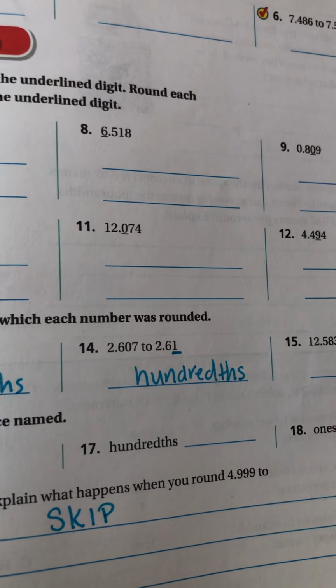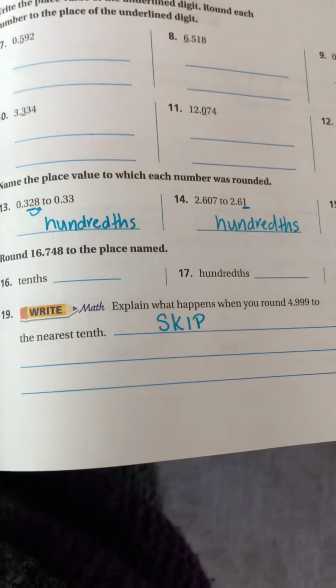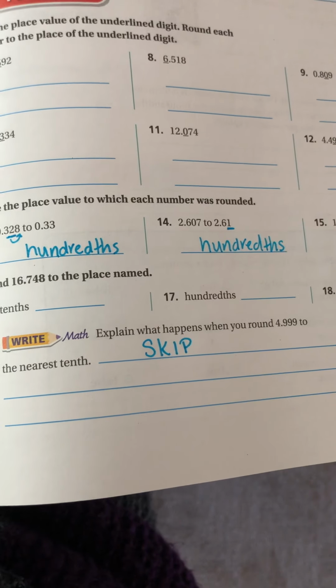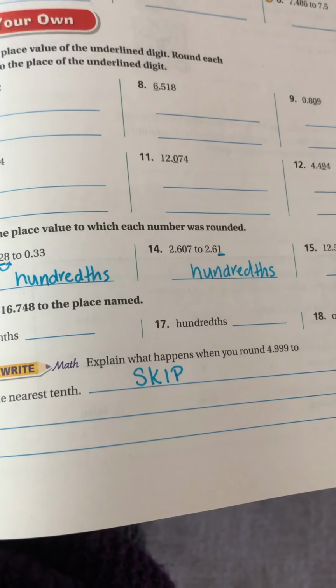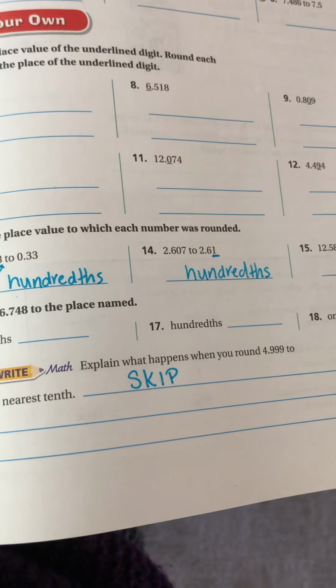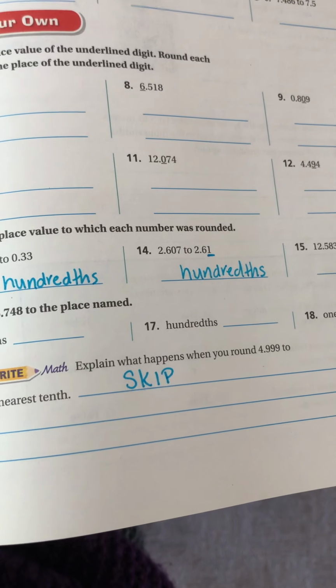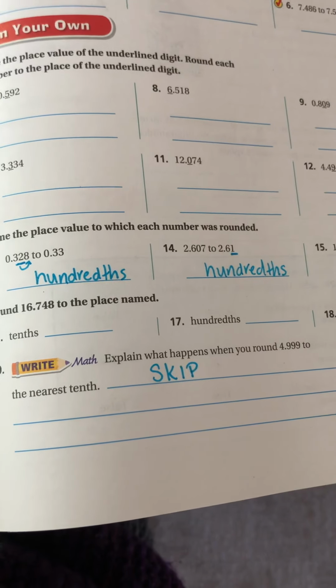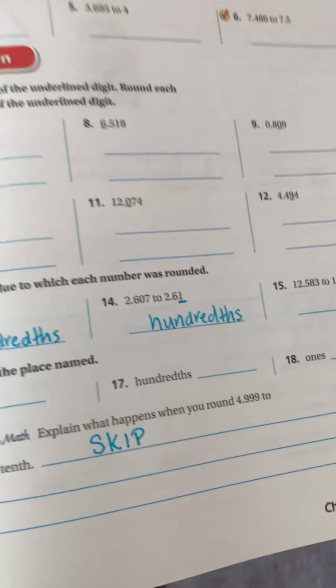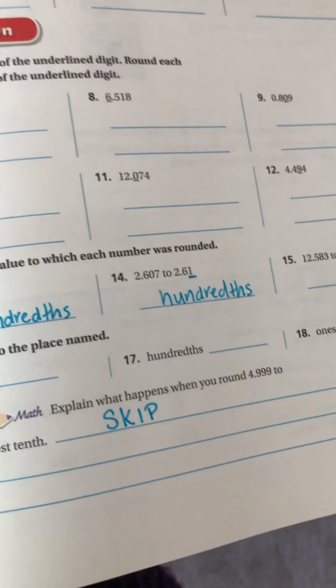Okay? And then number 19, just like it says on the calendar, you're going to skip number 19. If you want to give it a try, go for it. It's just asking you to write out and explain what happens when you round 4 and 999 thousandths to the nearest tenth. So if you want to try it, go for it. If not, you may skip it.